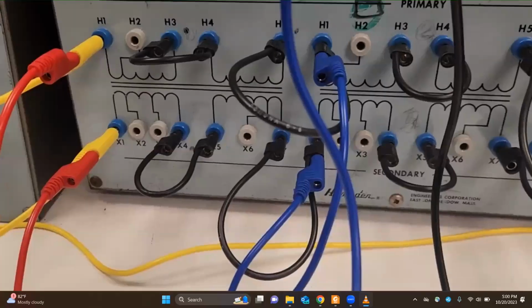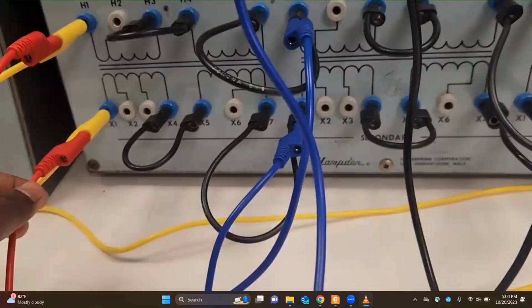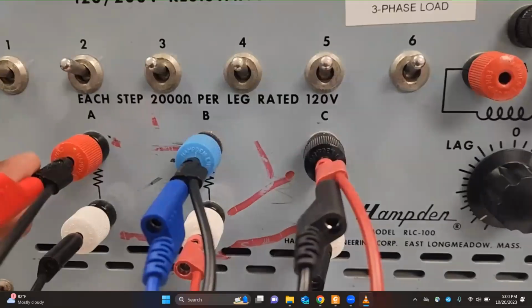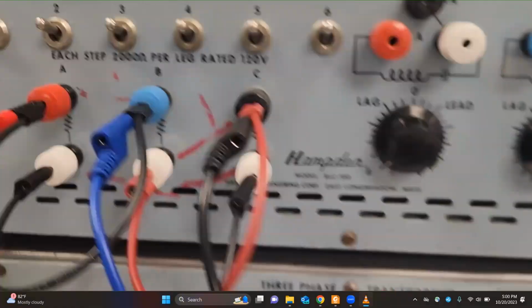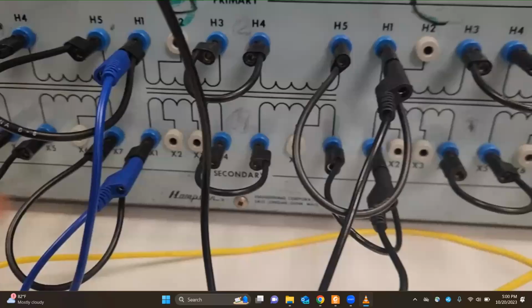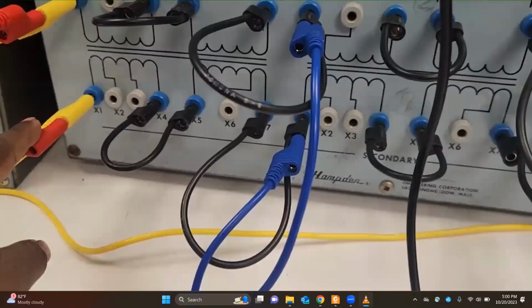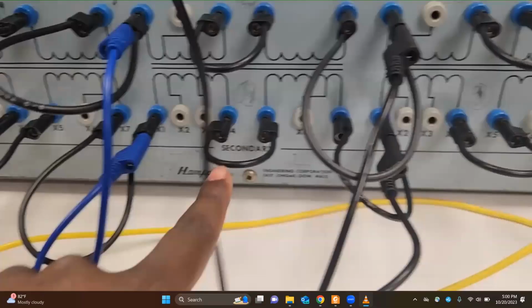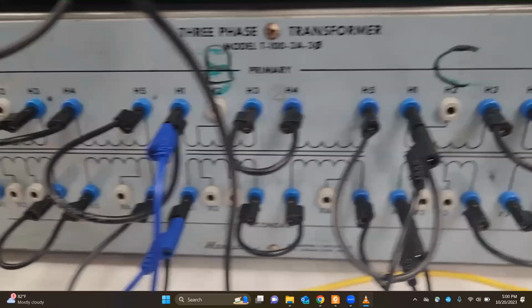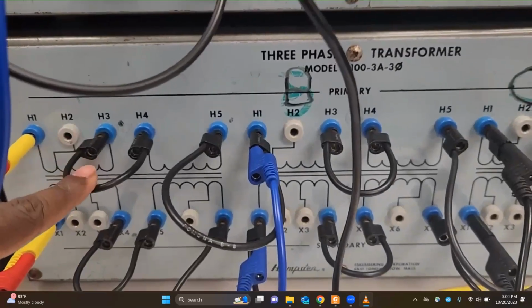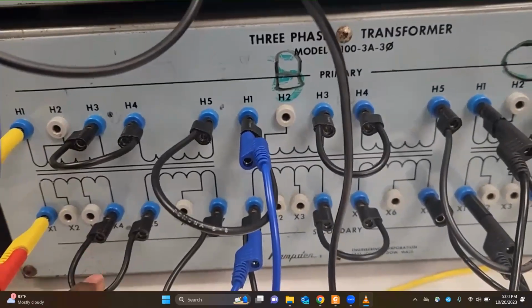So A of the secondary, which is this red color banana cable, is connected to the A of load A, and the same goes for the B section, Y. If this is X, this is Y, and this is Z. So this is the primary, which is A phase, and the secondary is X phase.